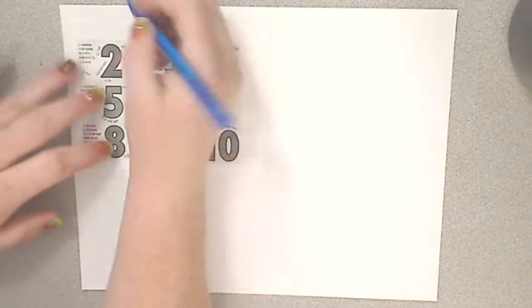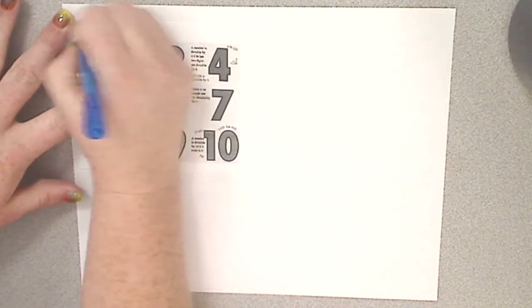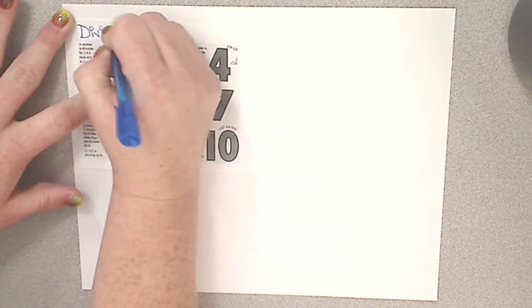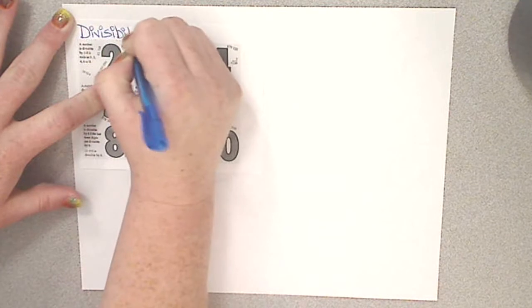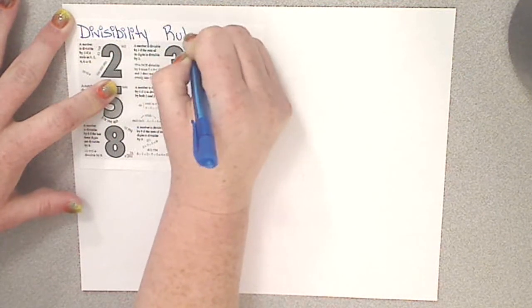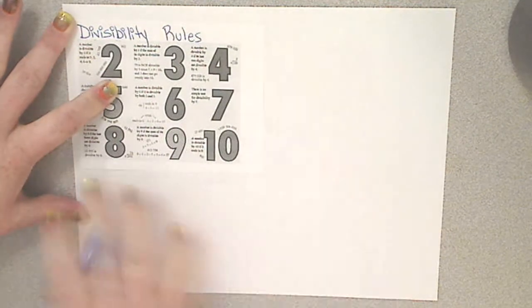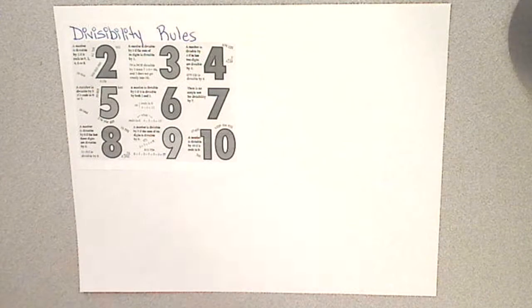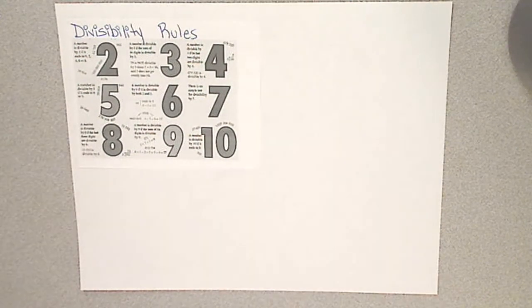So at the very top of this, I want you to write divisibility rules. Now, most likely you're going to need to take 2 pages in your math notebook to do these notes side by side. That's perfectly fine. No worries about that. So we're going to take a look at a couple of different numbers in order to really be able to understand what this means.